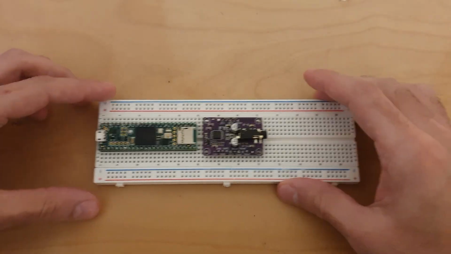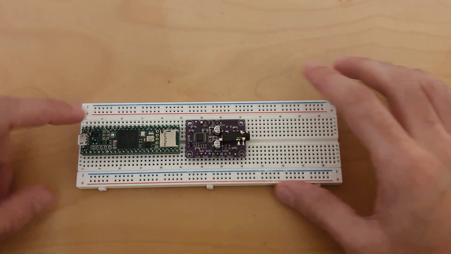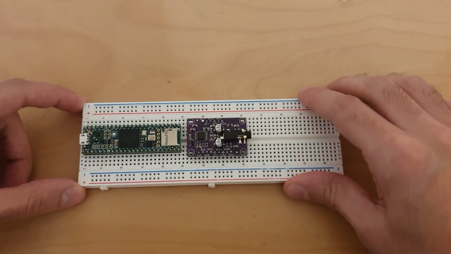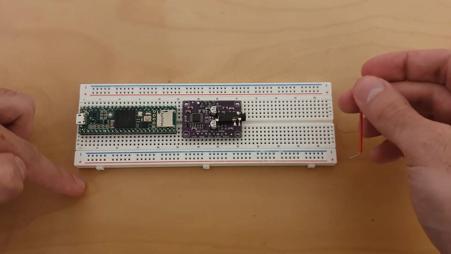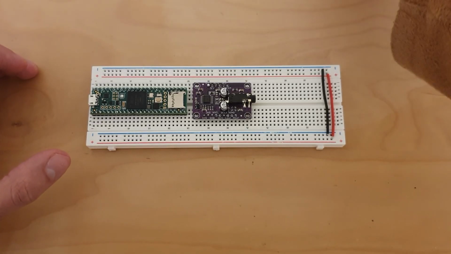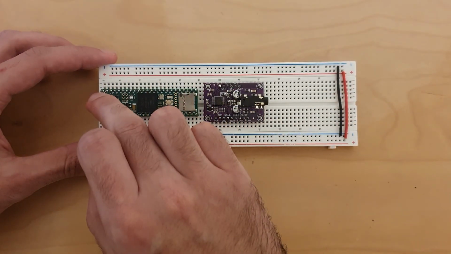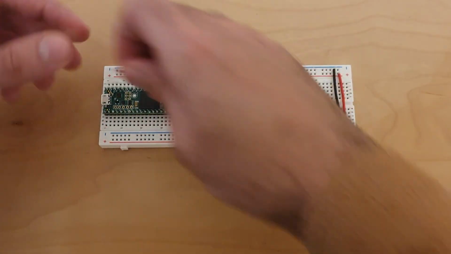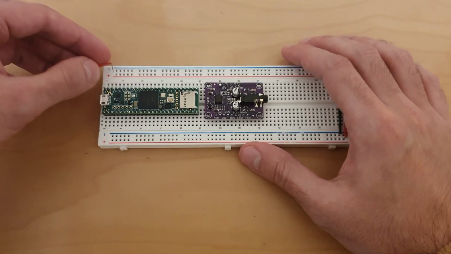Okay, so what I have here is the Teensy board on one side and the DAC module on the other side. So the first thing I'm going to do here is just connect the two power rails to each other. Next, I'm going to take these wires and use the pins on the Teensy, which output regulated power. So this one outputs 3.3 volts.